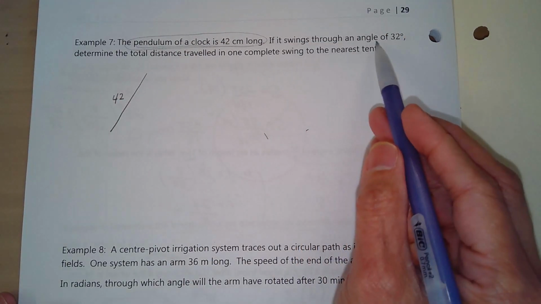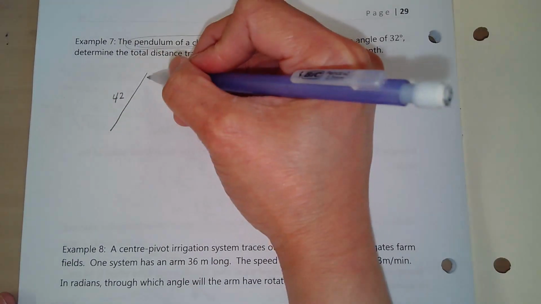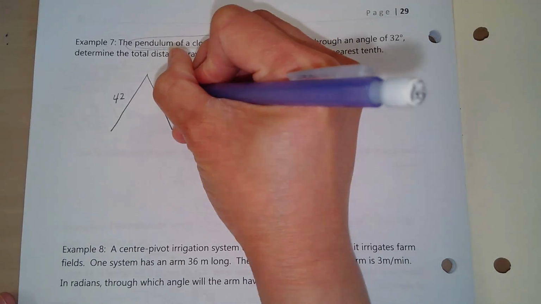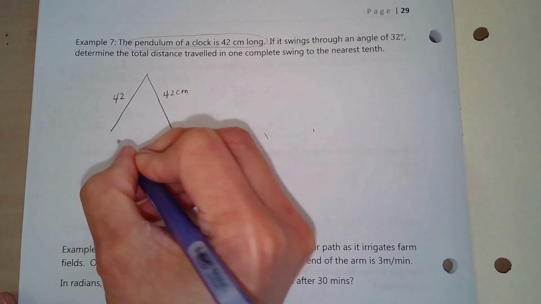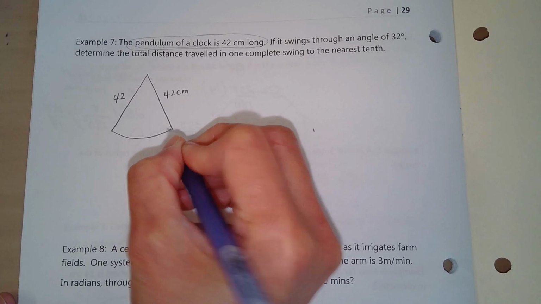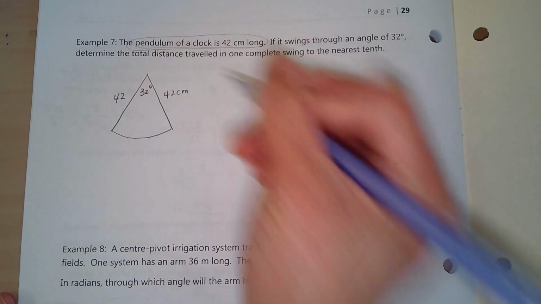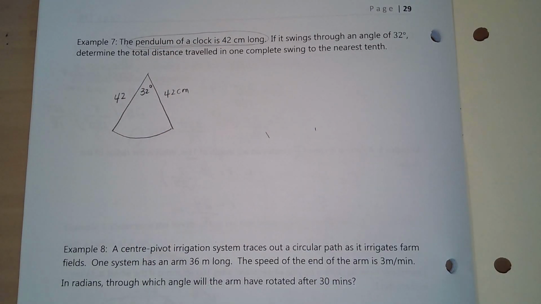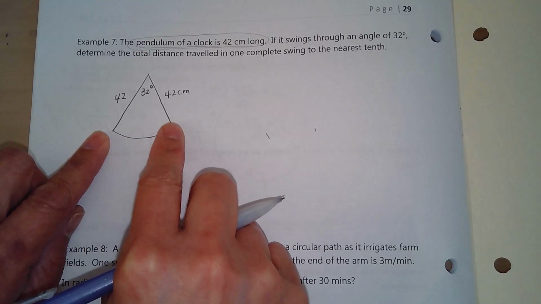And if it swings at an angle of 32 degrees, so this is still 42, right? So it swings at 32 degrees. Determine the total distance traveled in one complete swing.